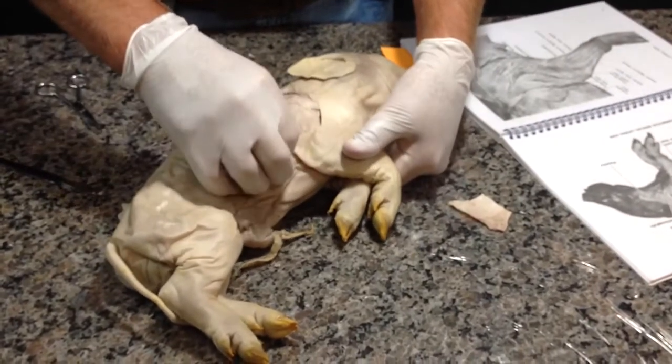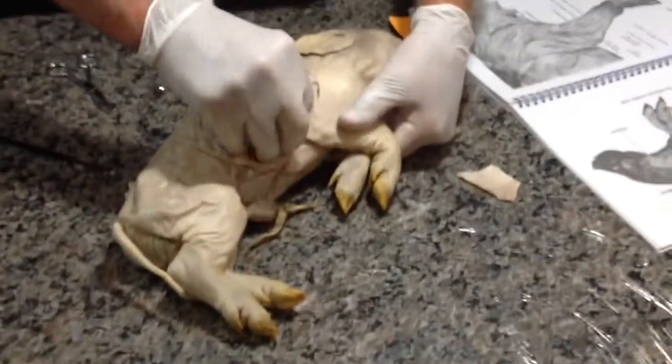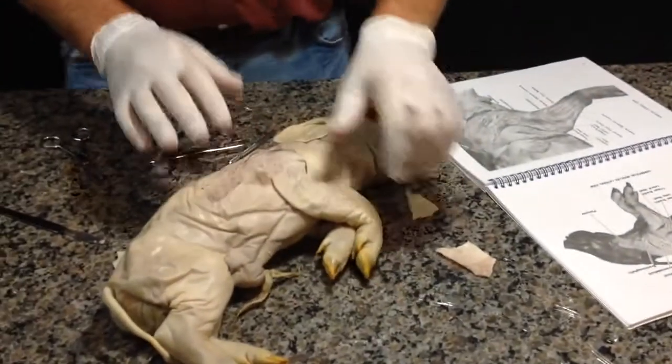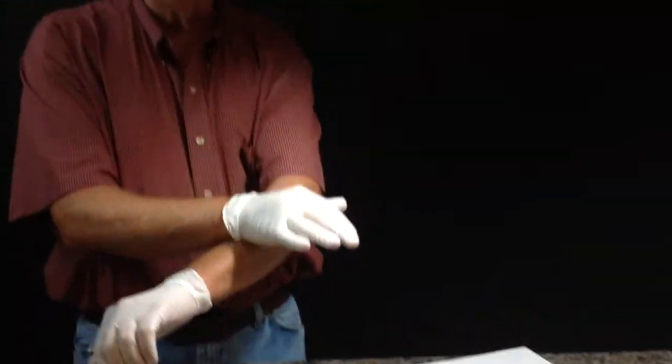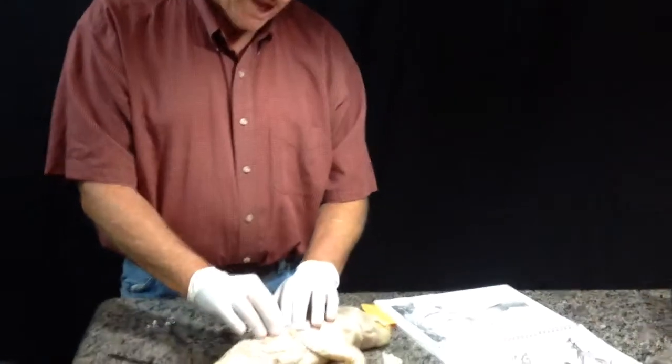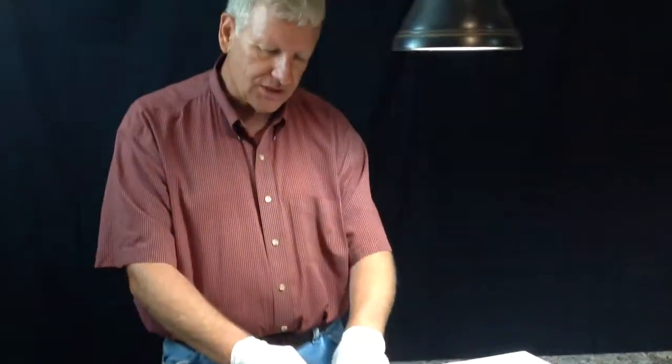Now, we see where it's going to grow. I wanted to show this. Right below the skin, we can develop some areas of adipose tissue, fat tissue, whereas when we look at this pig, there's certainly no fat tissue.